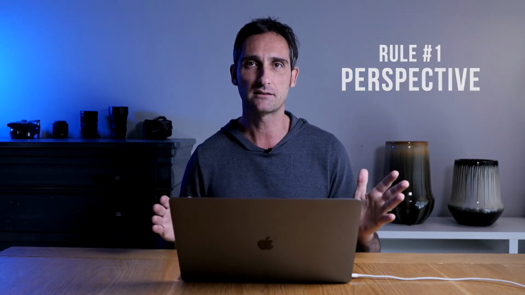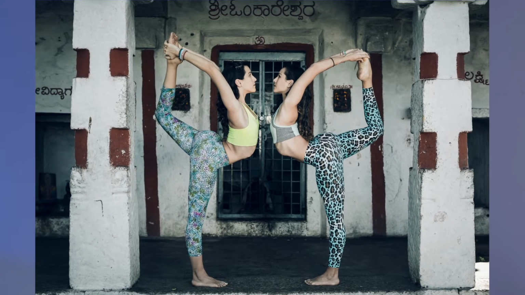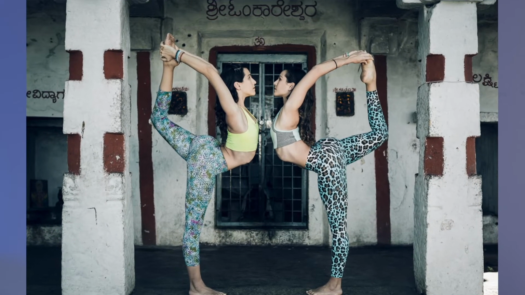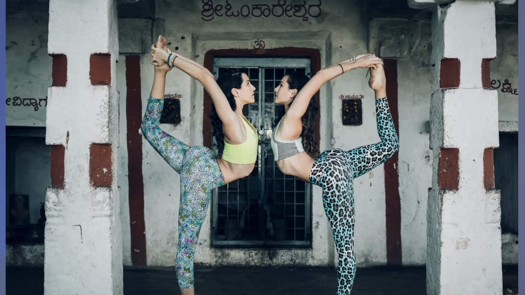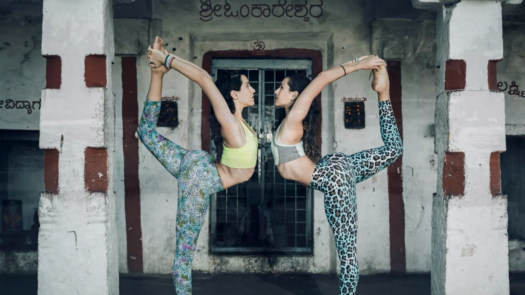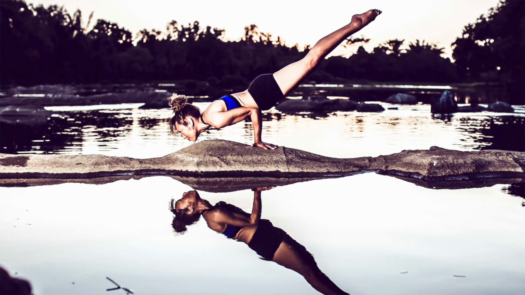So rule number one for me, the one that makes all the other rules inexistent, is perspective. Perspective is everything. Look at that. I'm sure you won't always be that lucky to have two twins, like in this case. When you don't have a twin couple, we can mimic the idea of creating a twin like that with a nice reflection. But we're not talking about that when we think about perspective.